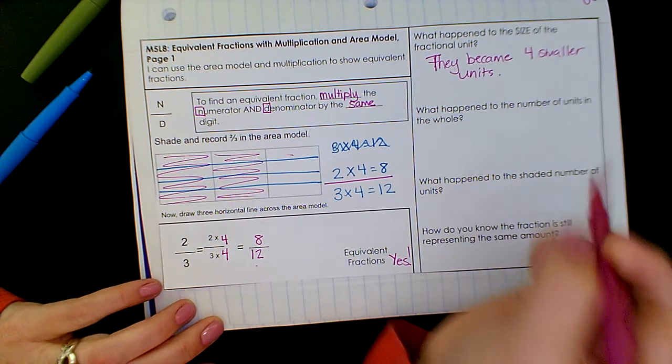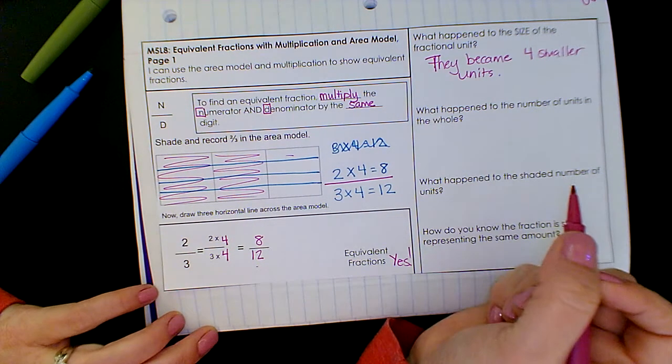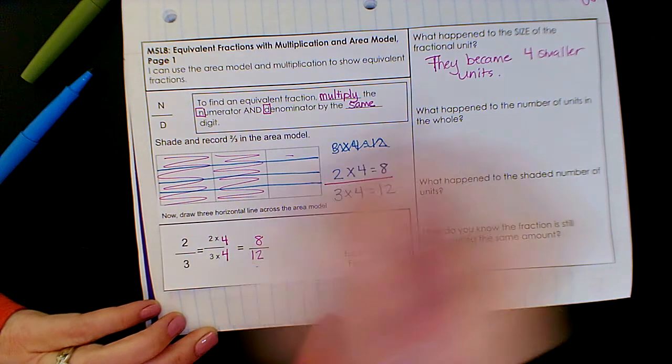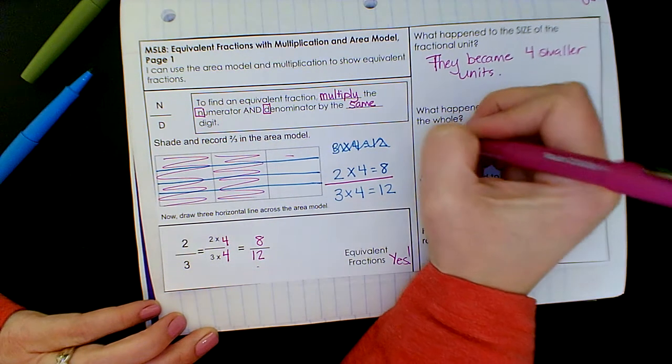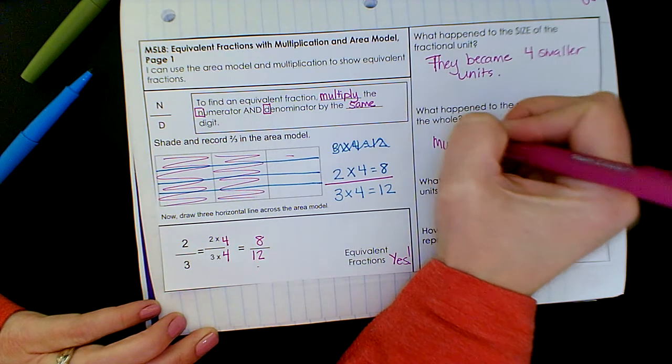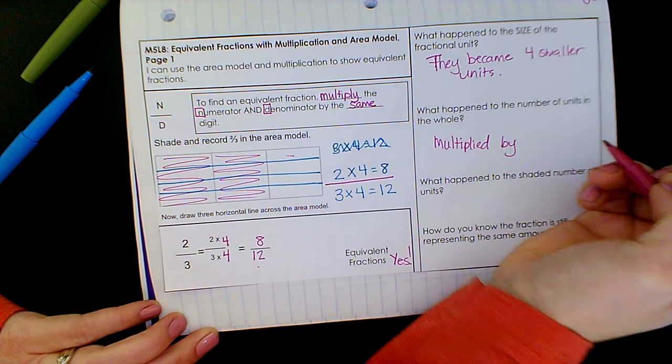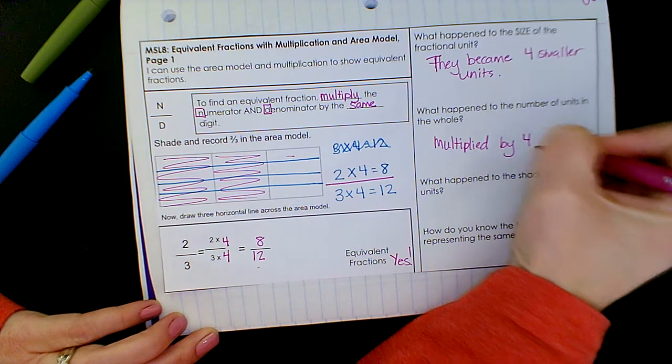What happened to the number of units in the whole? Well, the whole was multiplied by what? By 4.